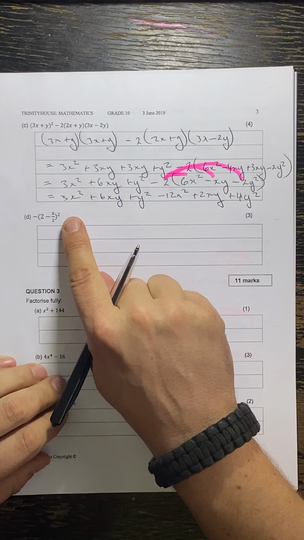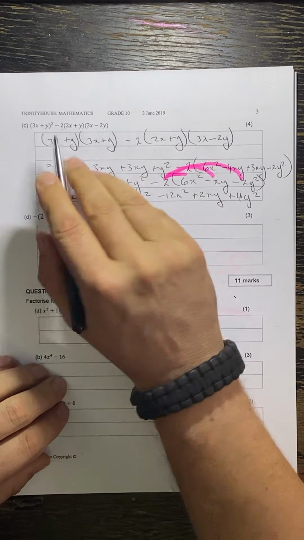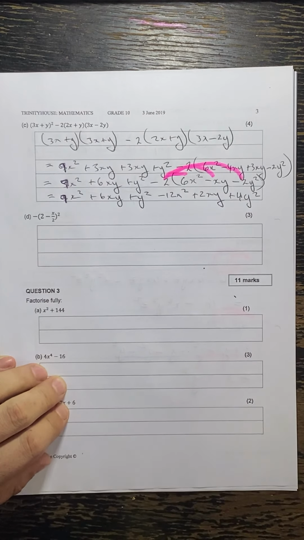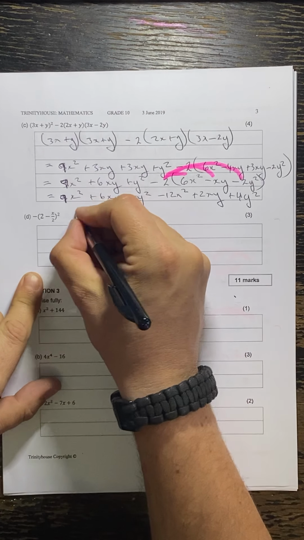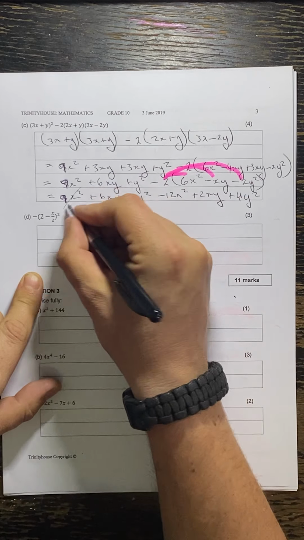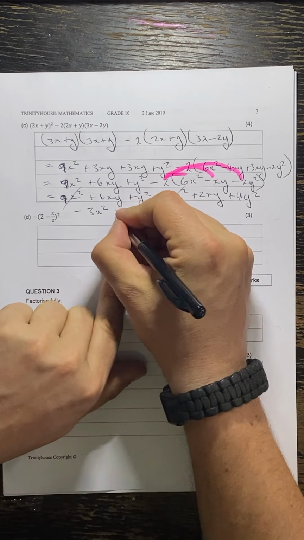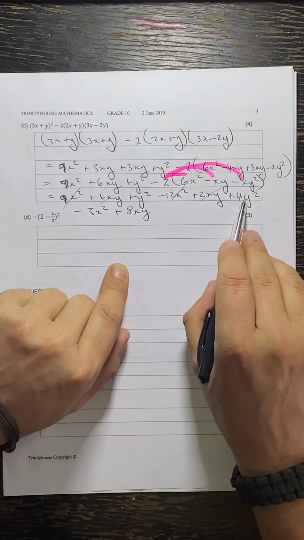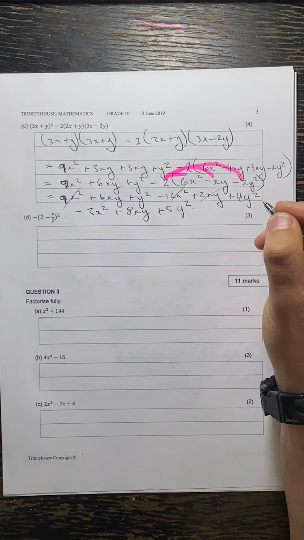So we've got here, oh sorry, this is not 3, this is 9. I apologize, because 3 times 3 gives you the 9, 9 and 9. I apologize for that. So we've got 9x squared minus 12x squared gives us minus 3x squared. So they're gone. Then we've got 6xy plus 2xy gives us 8xy. They've gone. And then we've just got y squared plus 4y squared gives us 5y squared. And that's our final answer.